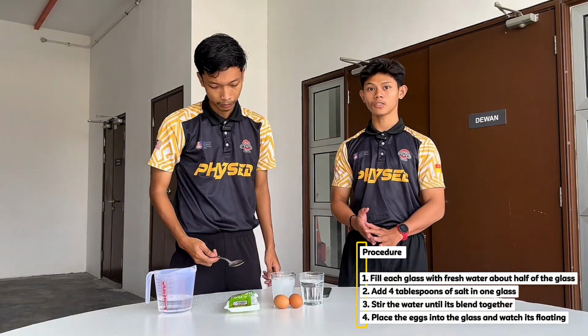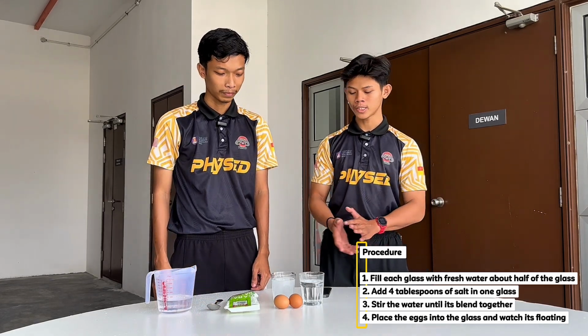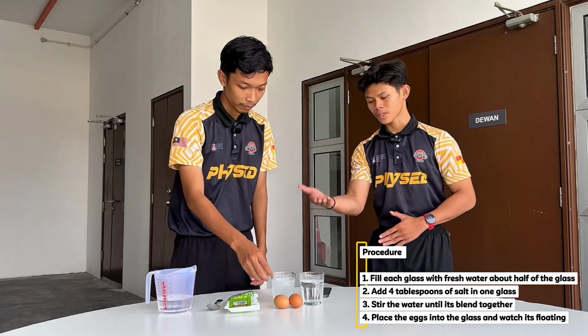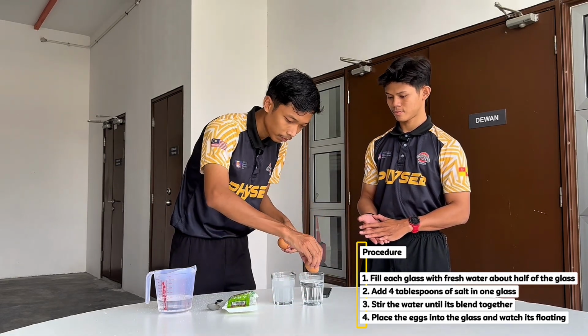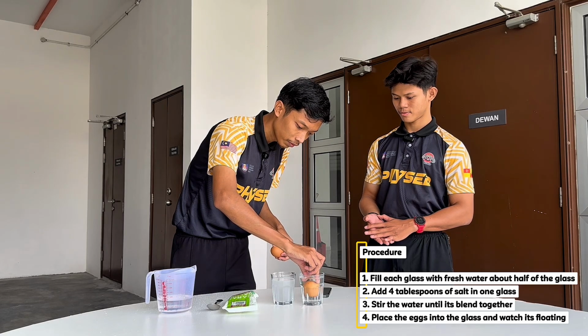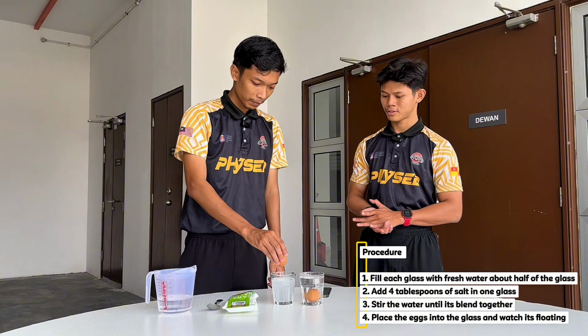For the last step, we just need to put the egg into one of these containers, the first egg into the clean water, and then the second egg into this cup.